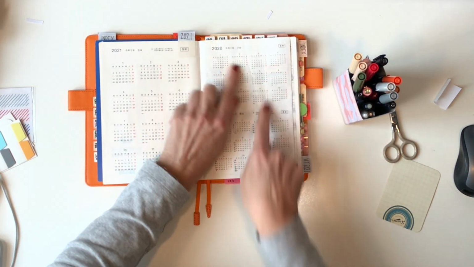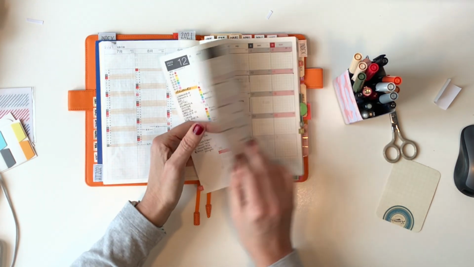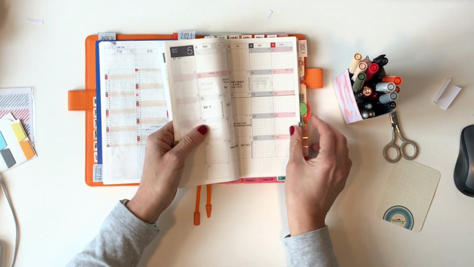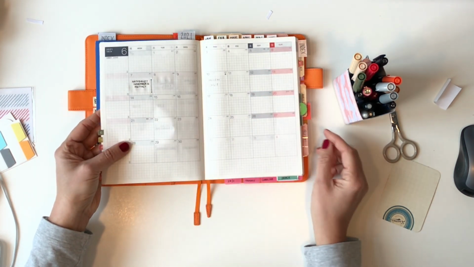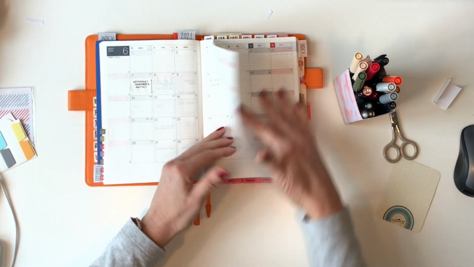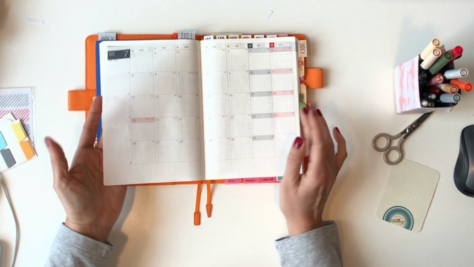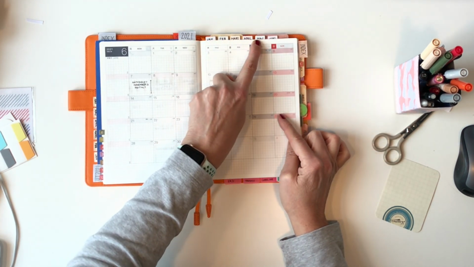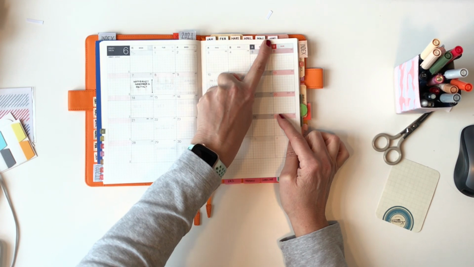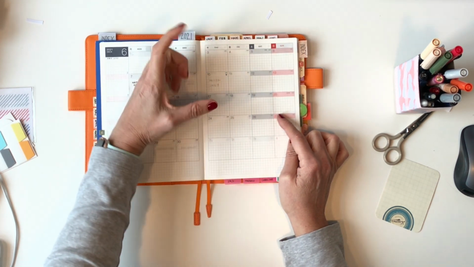Then here I put the Hobonichi tabs, as I told you, for the monthly spreads. They are till June. July is my vacation month, so that I won't use in this one. And then I have here January, February, March, April, May. I made them by myself, but they are also from the Hobonichi store tabs.